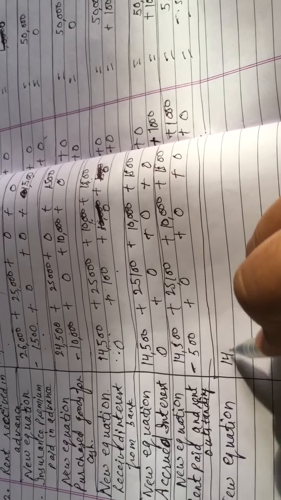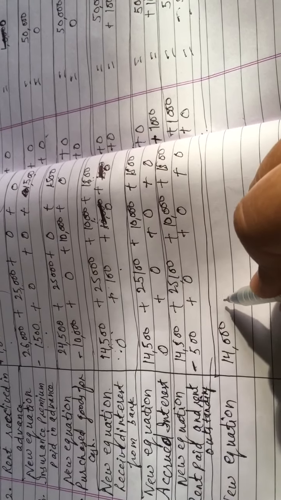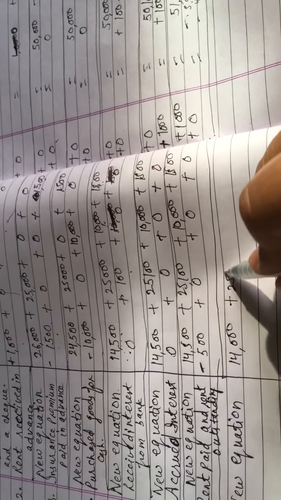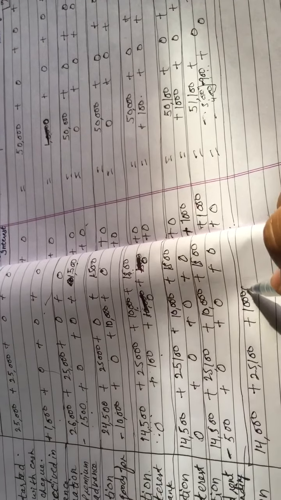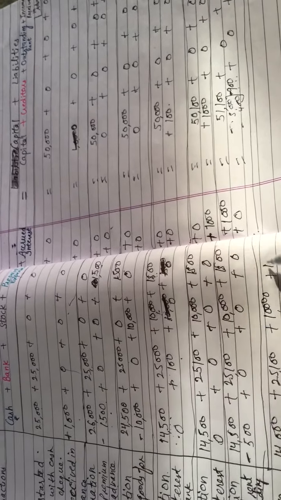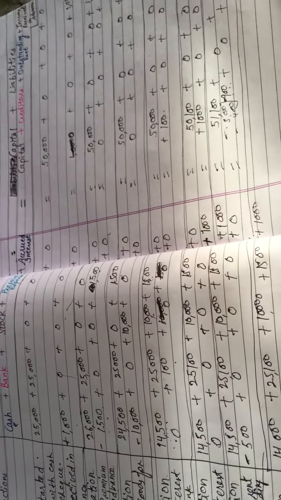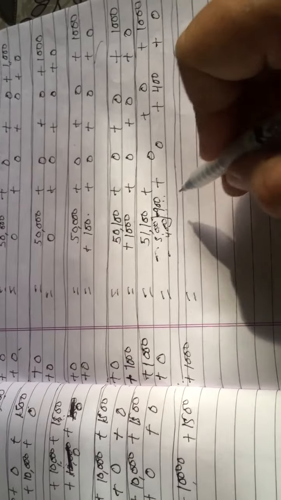Cash will be rupees 14,000, bank 25,100, stock 10,000 rupees, prepaid expenses rupees 1,500, accrued interest rupees 1,000, capital will decrease by rupees 900.